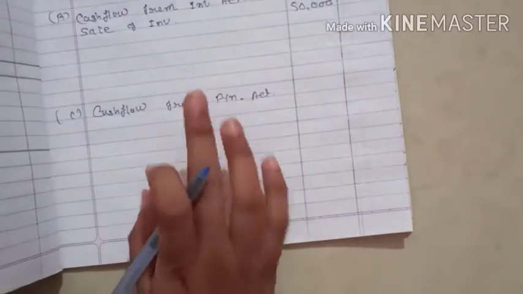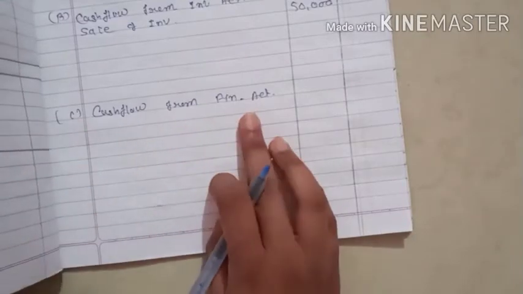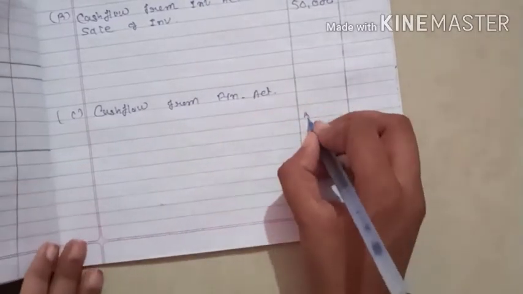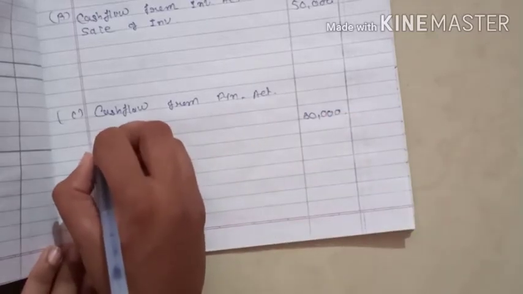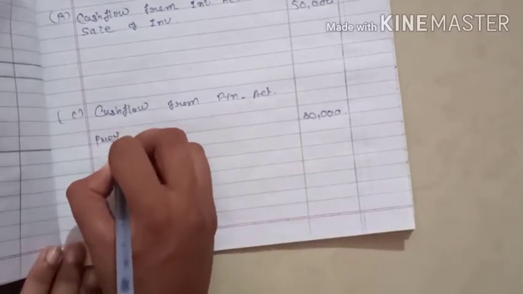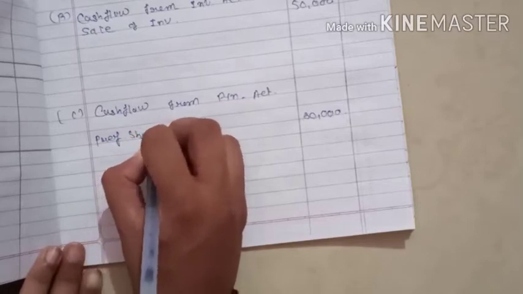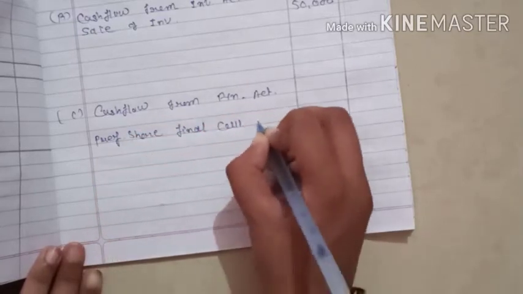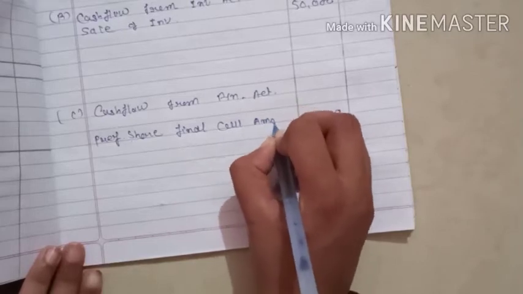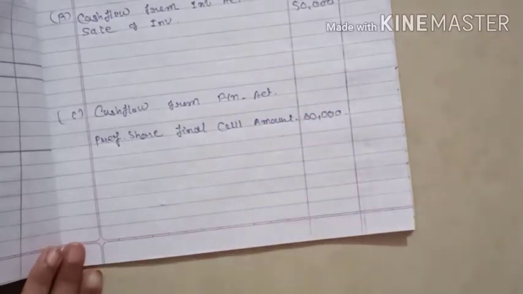It will give the effect in the cash flow from financial activity, that is 30,000. Preference share final call amount, right?